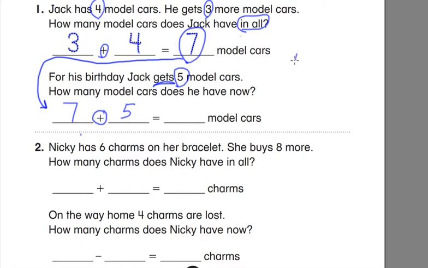So let's think about it. 5 plus 5 equals what? 10? All right. So that means that 5 plus 7, well, how many more is 7 from 5? Right? Because this went up 2. So if the second number went up by 2, that means the answer had to go up by 2 also, right? So that's going to be our answer.